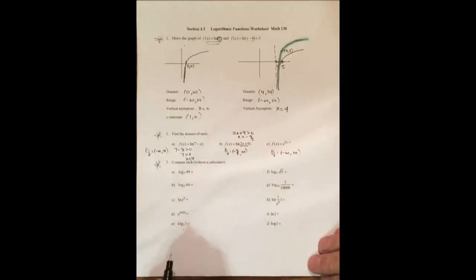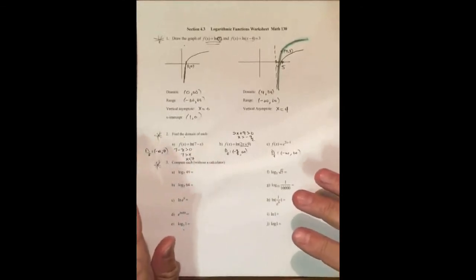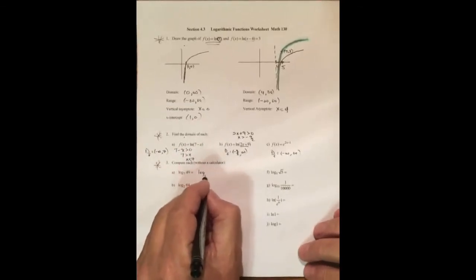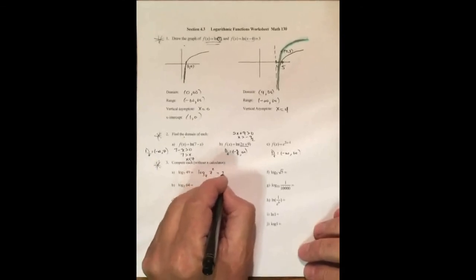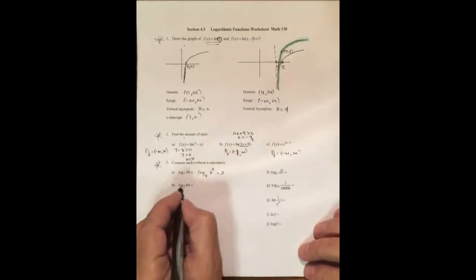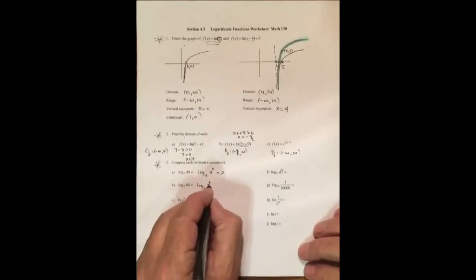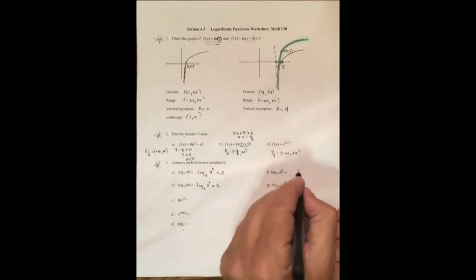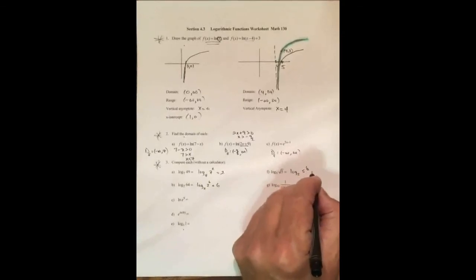Finally, it says compute without a calculator. Well, we're going to go back and use those properties that I started the video with. Okay? So you want to write this as log base 7, and you want to write 49 as 7 squared. So it's just 2. Log base 2 of 64 is log base 2 of 2 to the 6th. So that's just a 6. Log base 5 square root of 5 is log base 5 of 5 to the 1/2. So it's going to be 1/2.